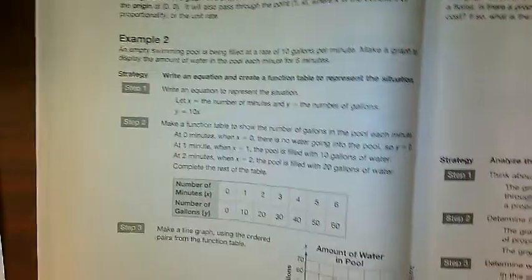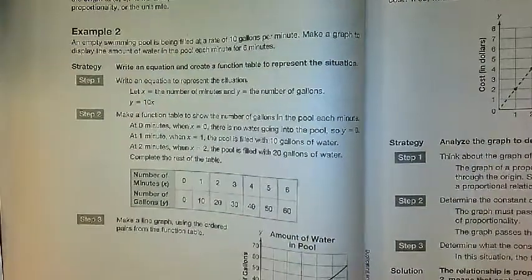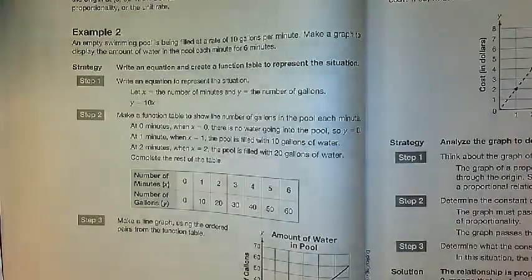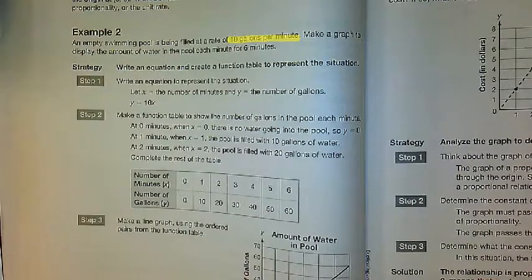So if we look at example number 2, an empty swimming pool is being filled at the rate of 10 gallons per minute. They're giving us the rate, and we want to figure out what amount of water there will be after 6 minutes. That's what we're trying to find right here. We don't know that.